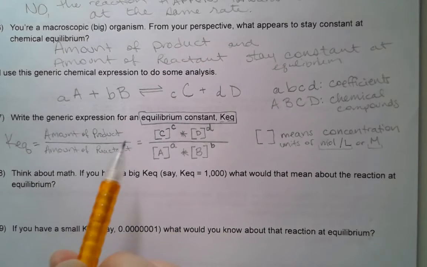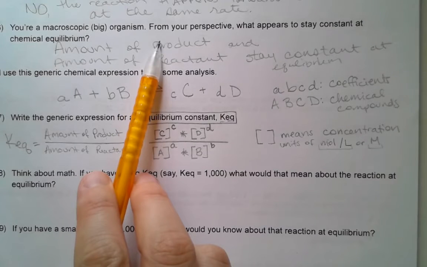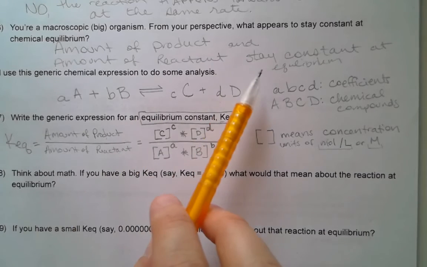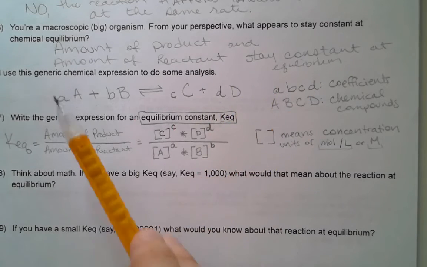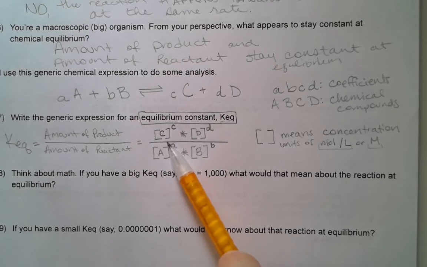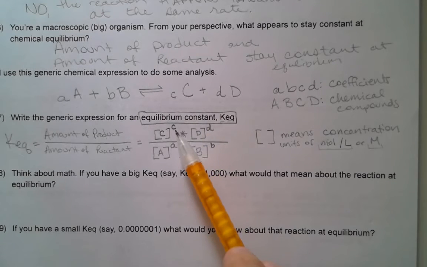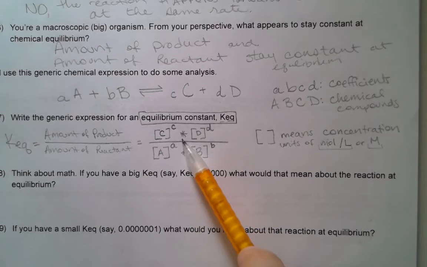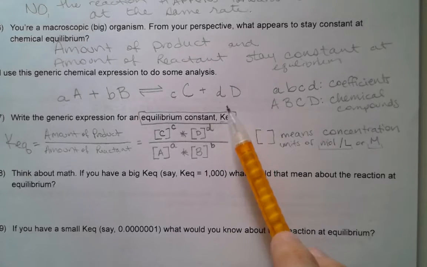So you've got this ratio, amount of product relative to the amount of reactant. That ratio will stay constant at equilibrium. You've got your amount of product on top, the concentration of chemical C raised to its coefficient times the amount of product D raised to its coefficient.